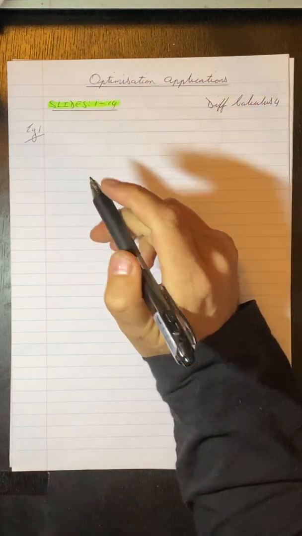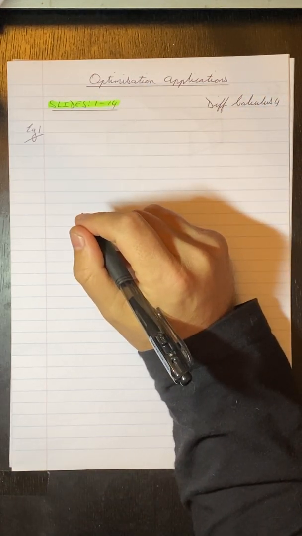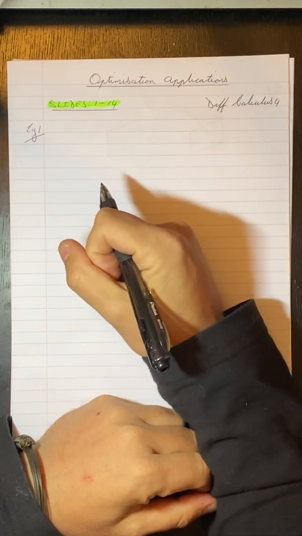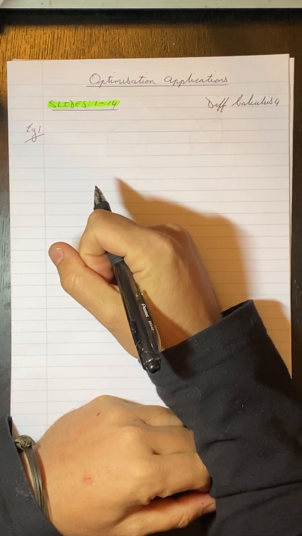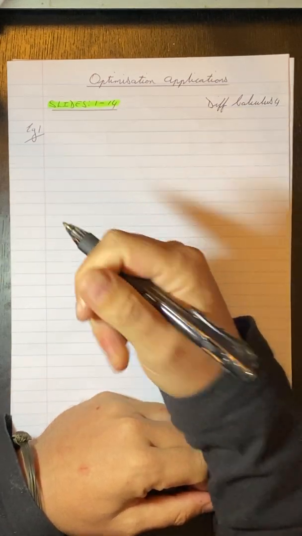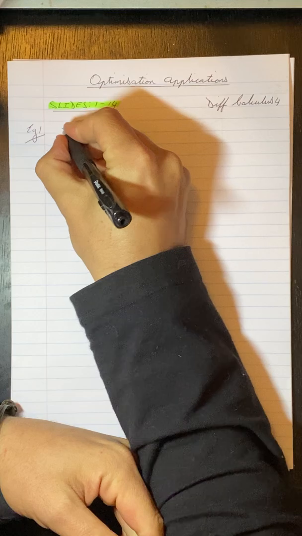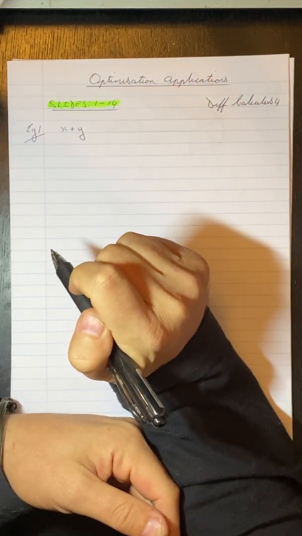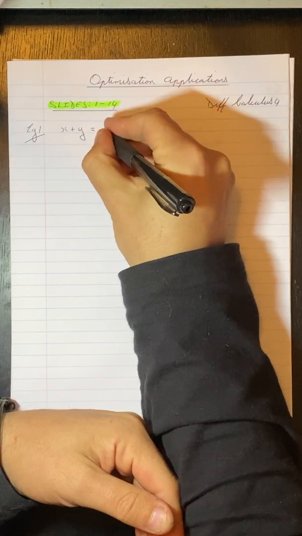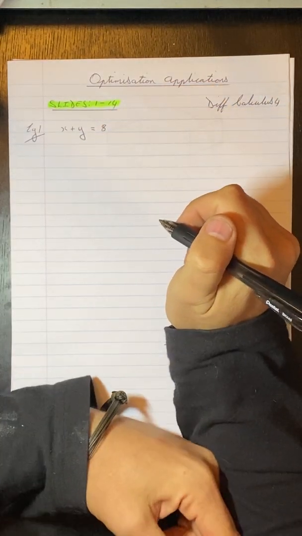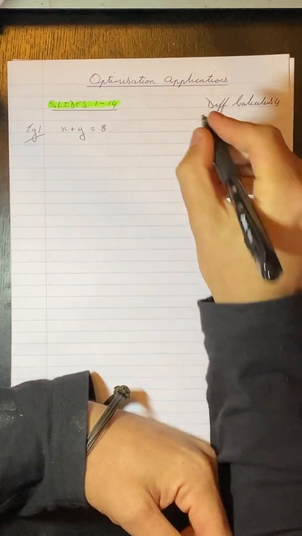All right, so the first question is saying the sum of two positive integers is 8. Determine the integers whose product is a maximum. So we have two integers here that we don't know. So we can say x plus y, that is the sum of two integers, and they told us that is 8. Okay, and they want us to maximize the product of these two integers.